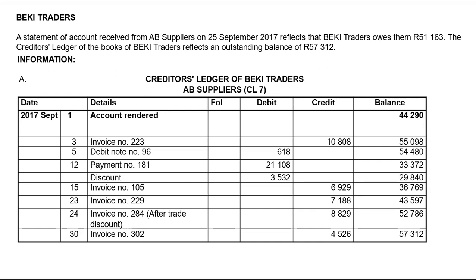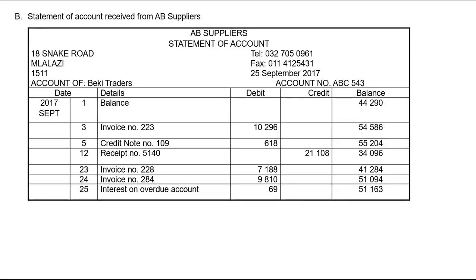From our point of view, they are a creditor. So they increase on the credit side and decrease on the debit side in our books. But from their books, we increase on the debit side, we decrease on the credit side. I hope that makes sense. We're going to start with where the balances are exactly the same, which is 44,290. Even when you look at the statement, the opening balance will be 44,290, and that's where we will start.